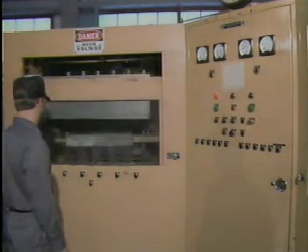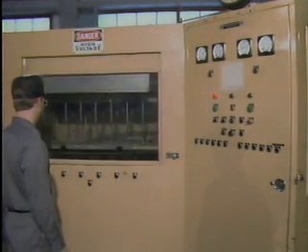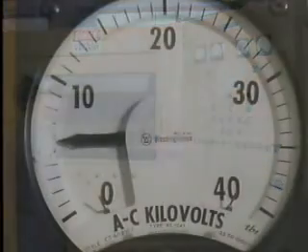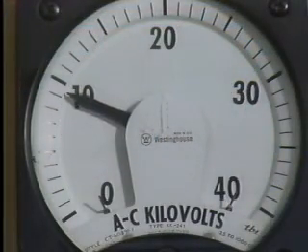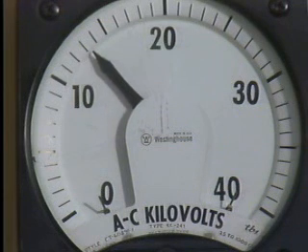The technician monitors the test by watching a current meter to be sure the leakage current through the gloves remains within acceptable limits. For this demonstration, we stuck a pin partially through a glove before the test began. The pinhole is very difficult to see with the naked eye. Now watch what happens when the test voltage is applied.